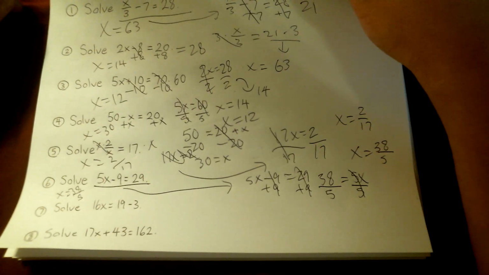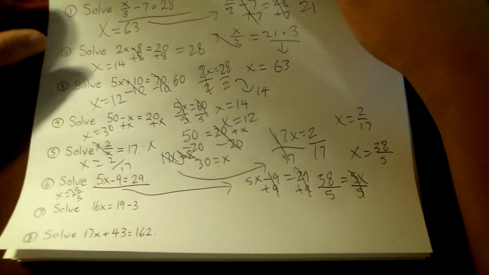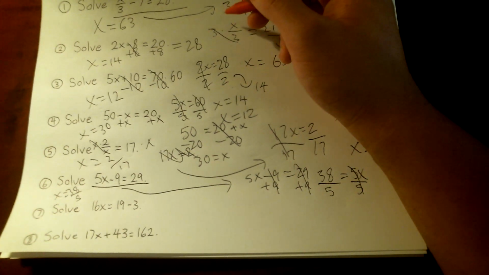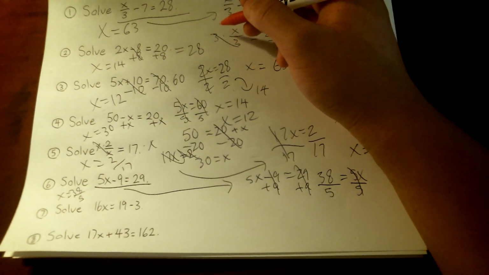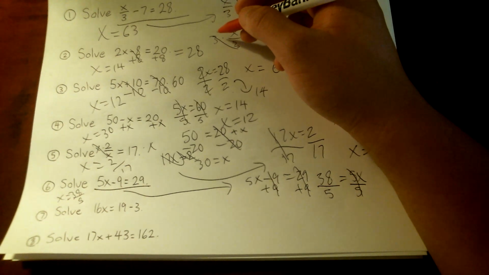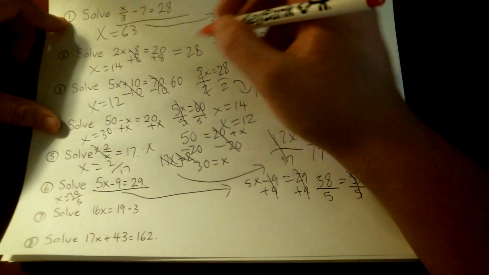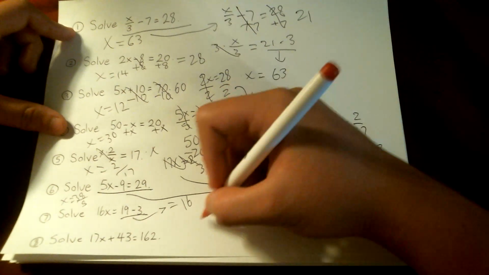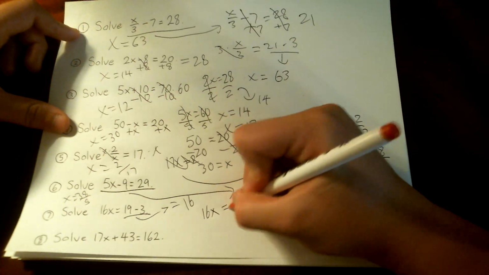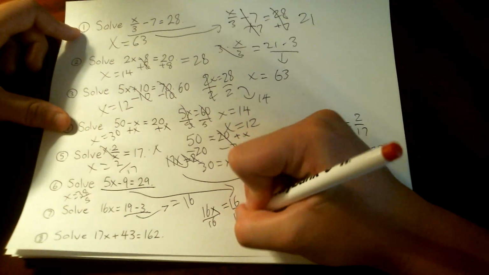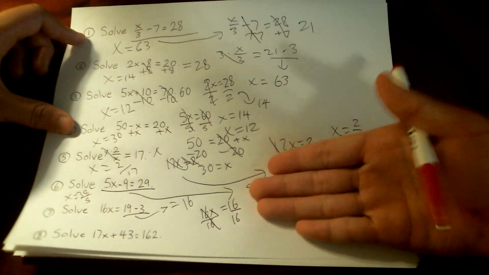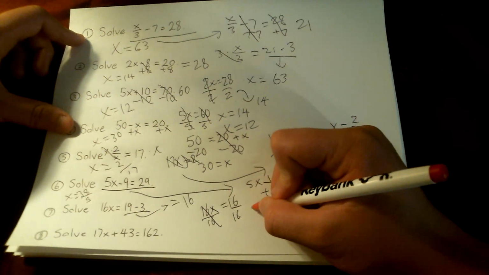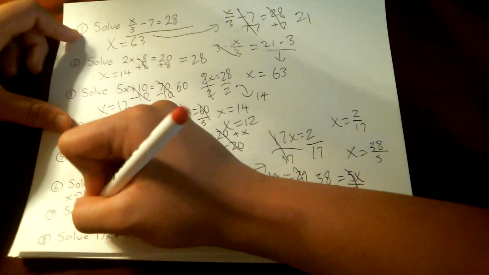That one asks to solve 16x equals 19 minus 3. Technically it would only take one step to solve, but since the right side of this equation is 19 minus 3, that would also count as a step. So this equals 16, and then we would have 16x equals 16, divided both sides by 16. Of course, we could just see that x equals 1. So x would equal 1 here.